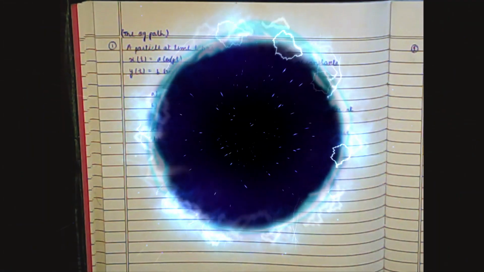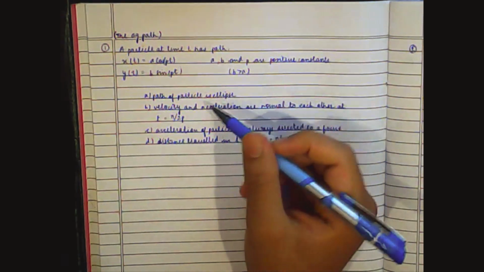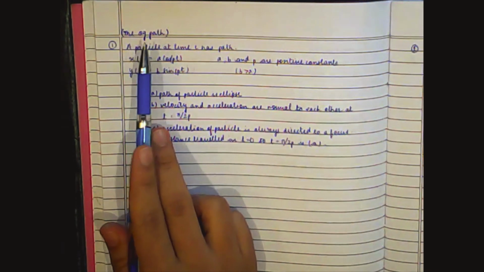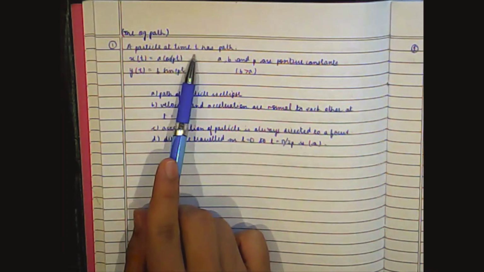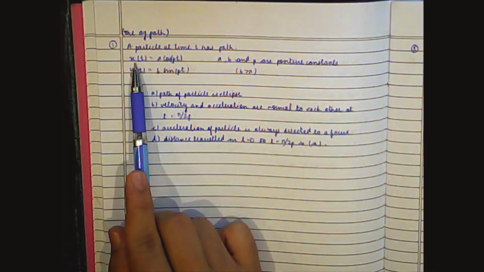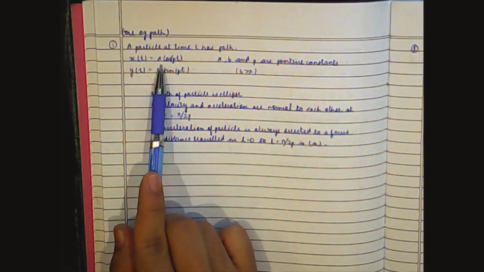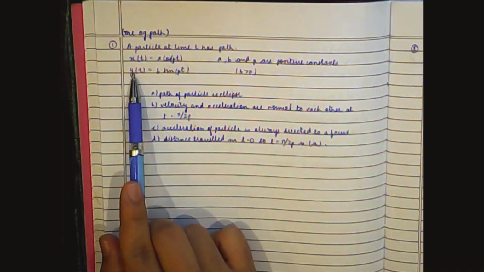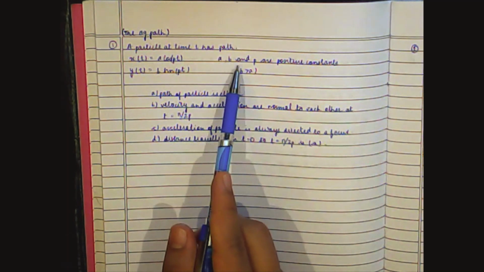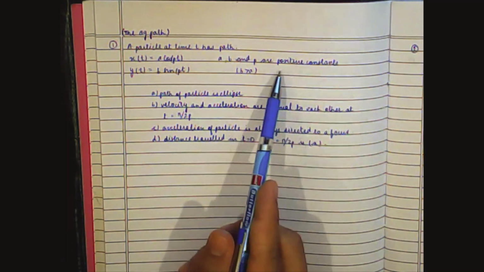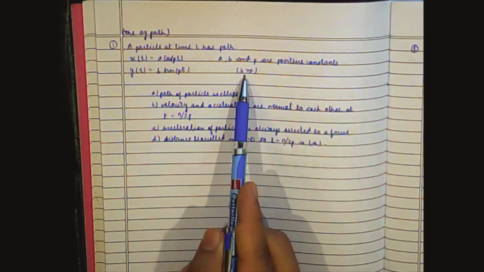This is chapter 2, kinematics of physics. First question, I call it the OG path. A particle at time t has path x as follows: x of t equals a cos pt and y of t equals b sin pt, where a, b and p are positive constants and b is greater than a.